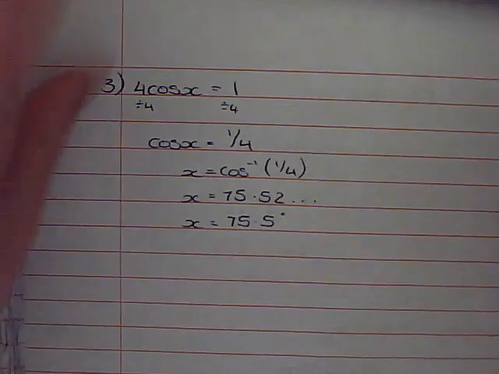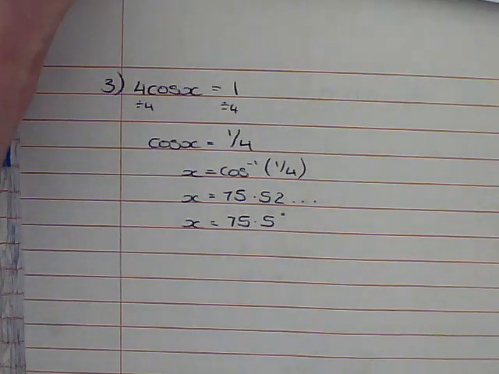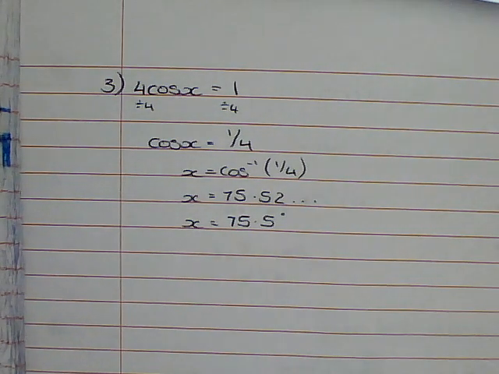So we've got x to be 75.5 just now. And now we're ready for our cast diagram.